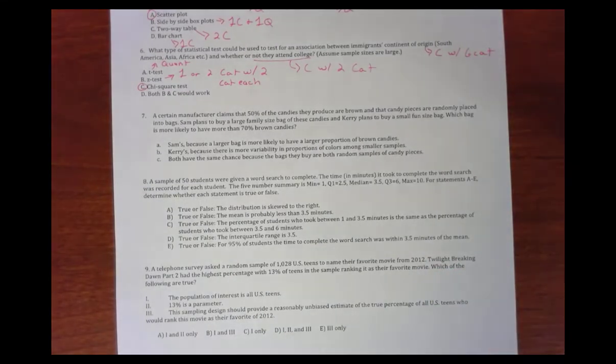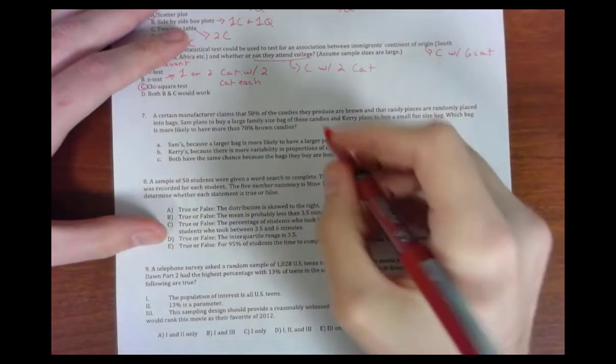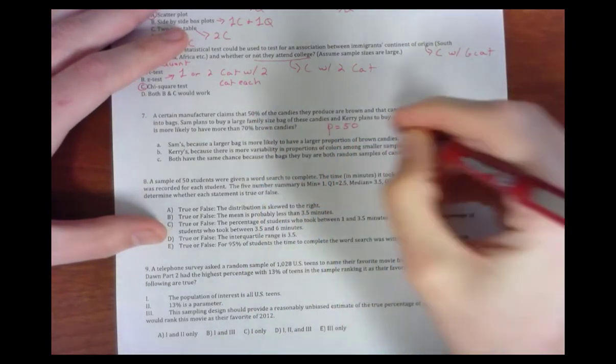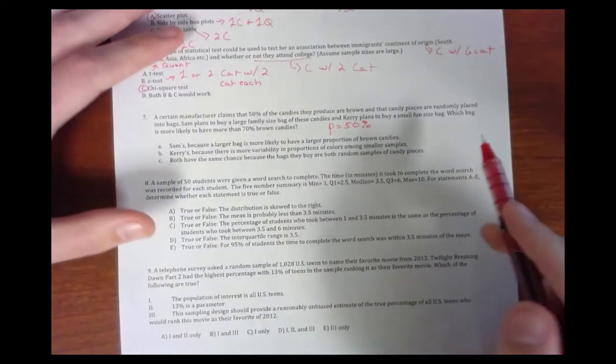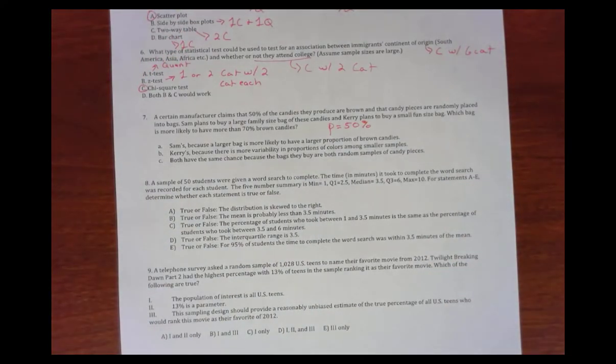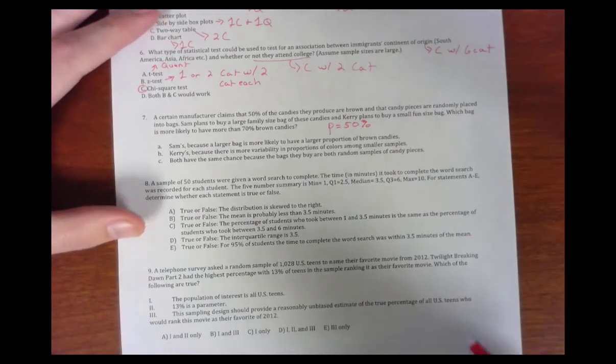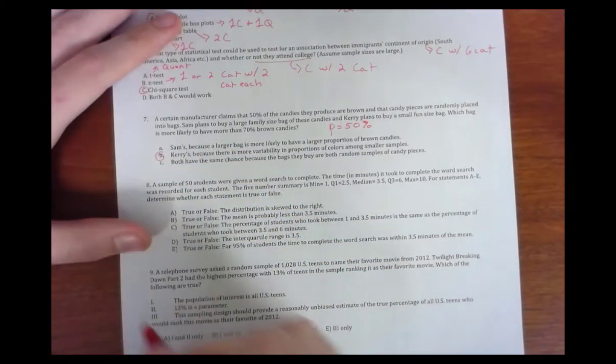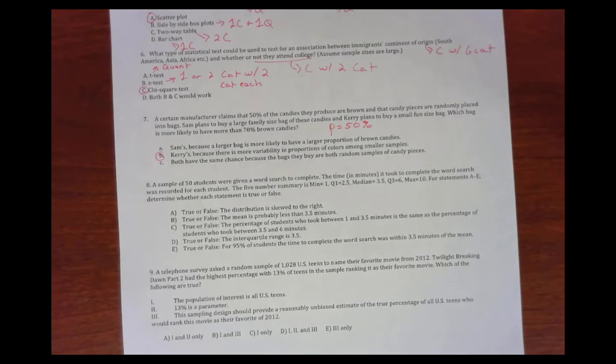7 says a certain manufacturer claims that 50% of candies they produce are brown and that candy pieces are randomly placed into bags. Sam plans to buy a large family-sized bag of these candies and Carrie plans to buy a small fun-sized bag. Which bag is more likely to have more than 70% brown candies? So 50% is our population proportion. And we want to know which person, who buys the smaller bag or the larger bag, is more likely to get a number of brown candies further away from the truth. So the smaller the bag, the larger the standard error, the more unalike the sample is to the population. So there's more variability in proportions among smaller samples, so Carrie is the one who's more likely to have 70% brown candies.